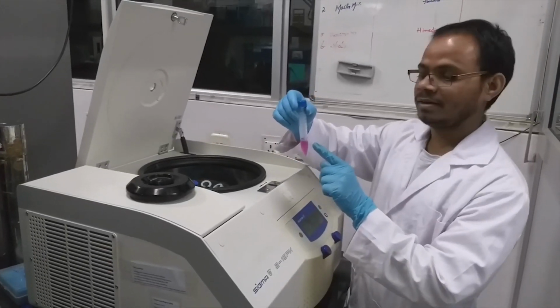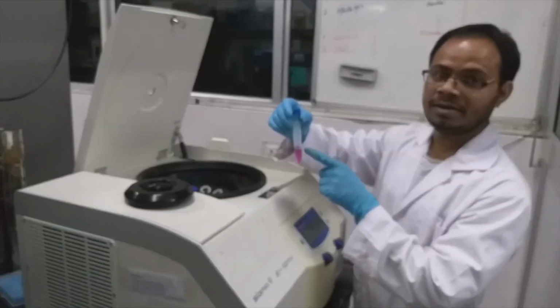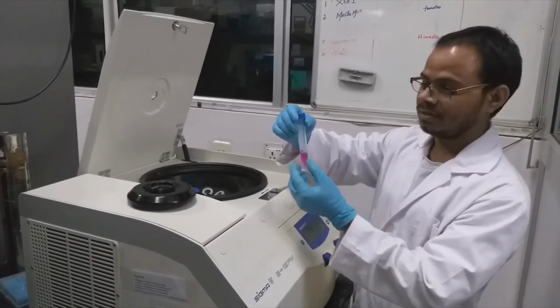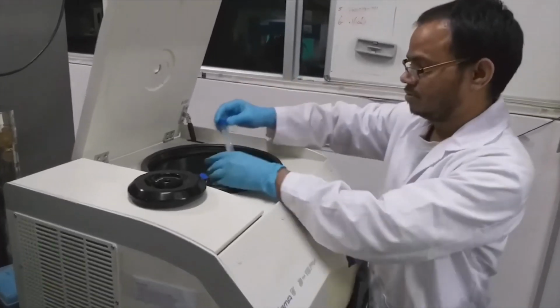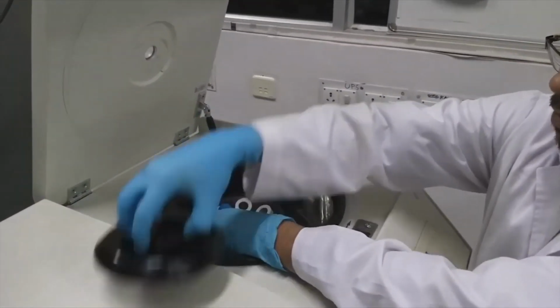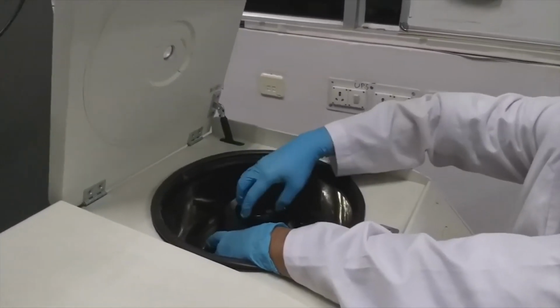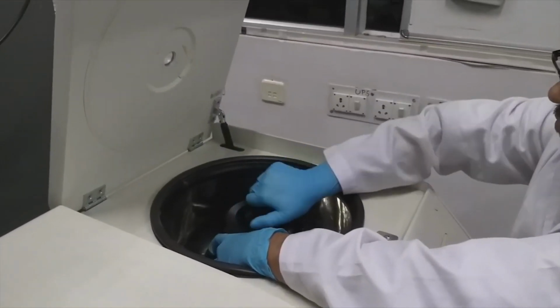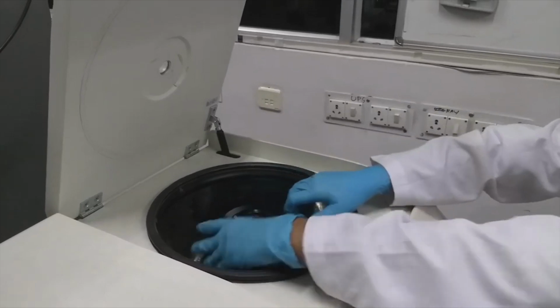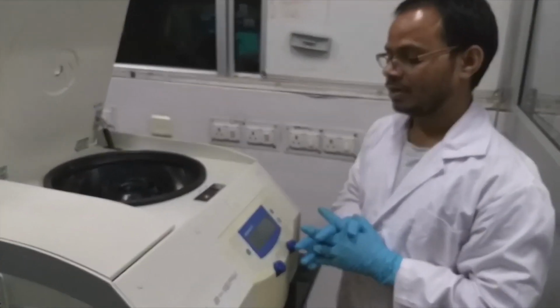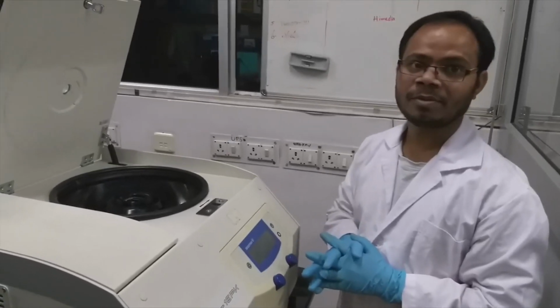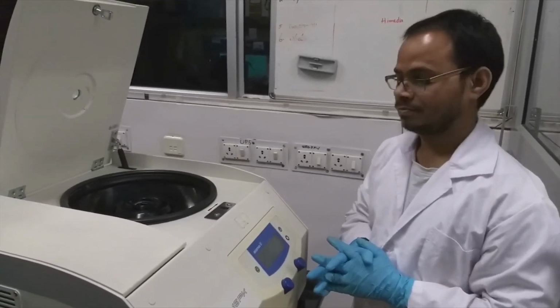After cells are detached, we have taken them into a clean falcon. Then we have to centrifuge the cells. As these cells are very delicate, we have to centrifuge at 1500 rpm for 2 minutes.